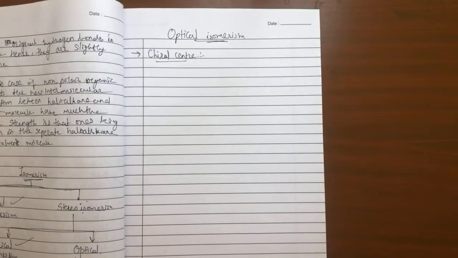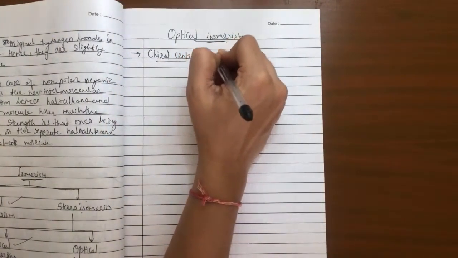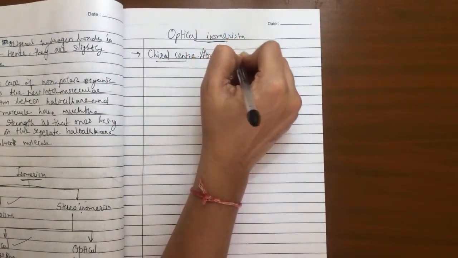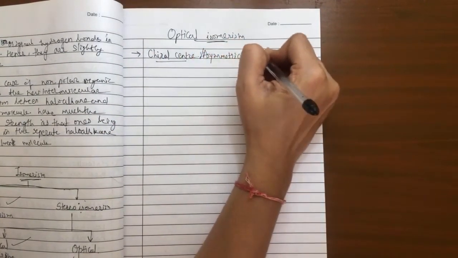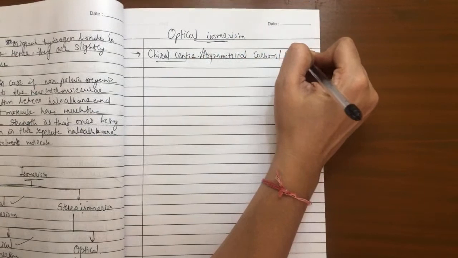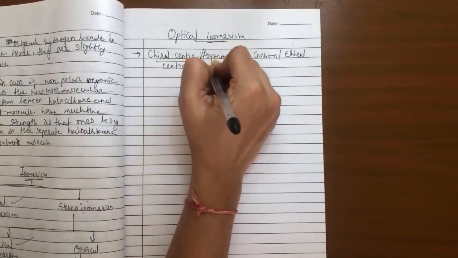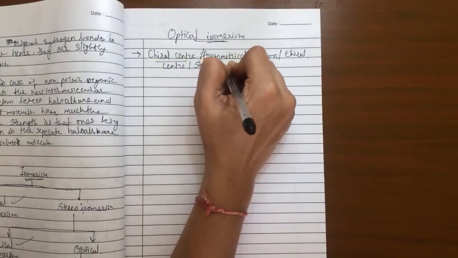This chiral center is known by many other names, like asymmetrical carbon, chiral center, and stereo center. All these mean the same.